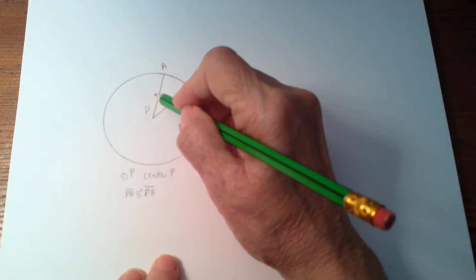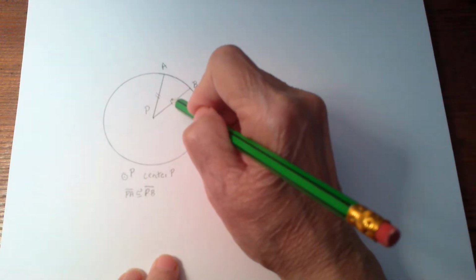So I'm going to mark them congruent. We use this terminology a lot in our constructions.